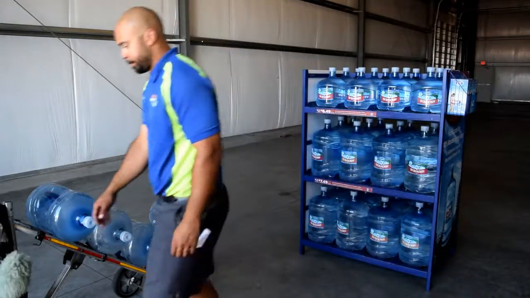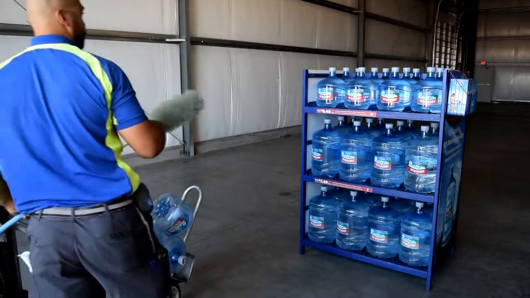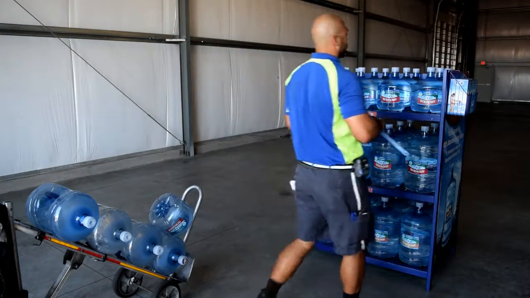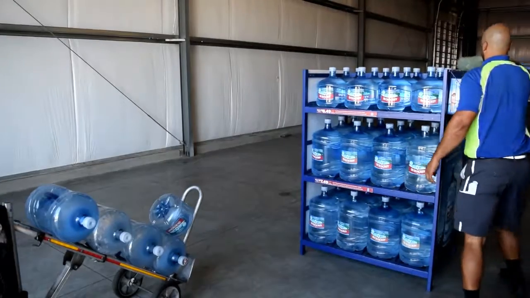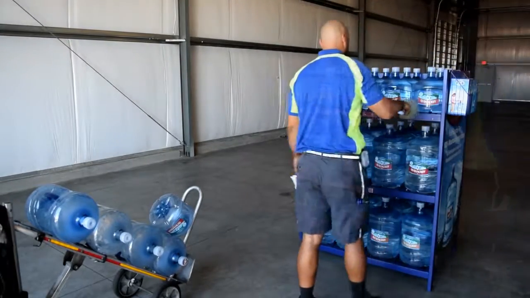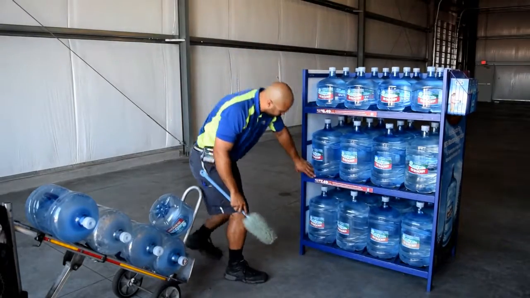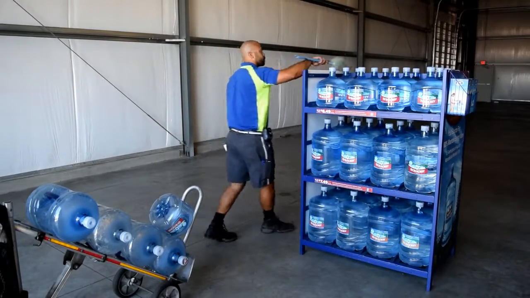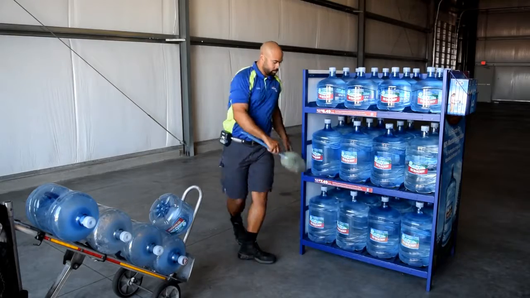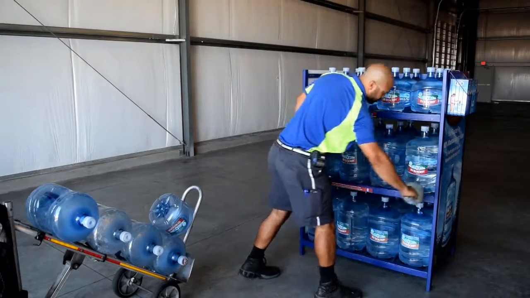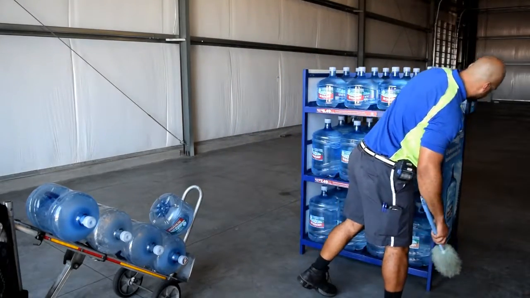Now that Chris has collected all of the empty bottles, this is his chance to dust and make sure that the rack is presentable. While he's doing this, he can also check for the pricing to make sure that it's visible and up to date. Finally, as he's continuing to dust, he can check for all POS, making sure that any labeling is visible and not damaged.